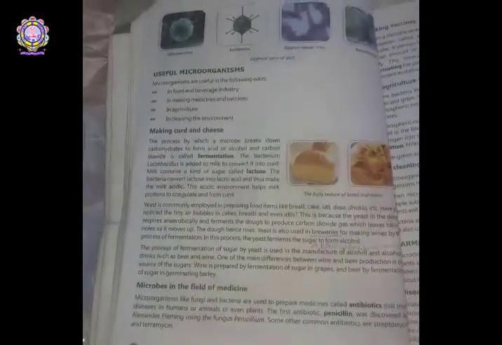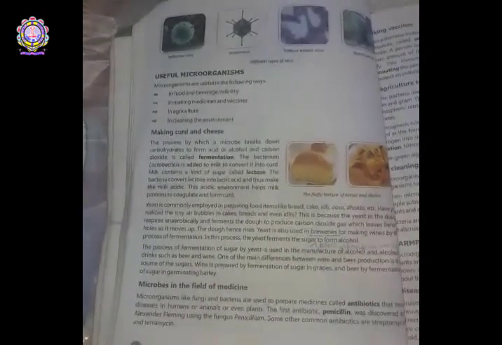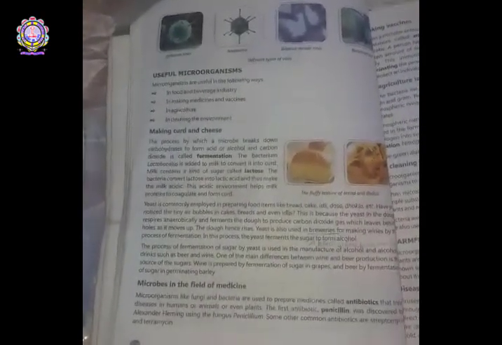Microorganisms are useful in the following ways. So this chart: first, use in the food or beverage industry. We all know foods, but what is a beverage? A beverage industry is a place where beer is made.